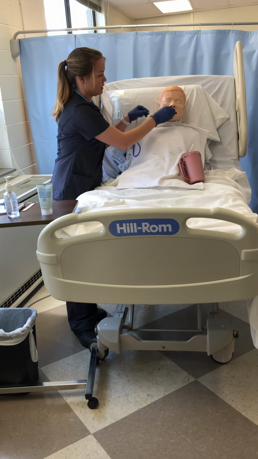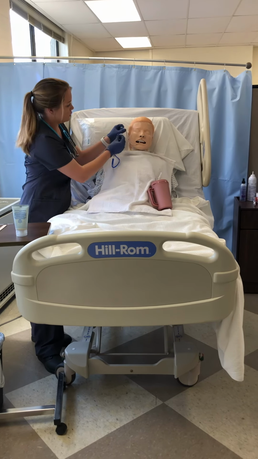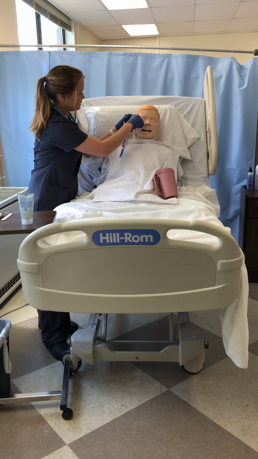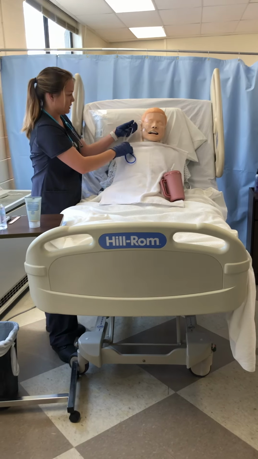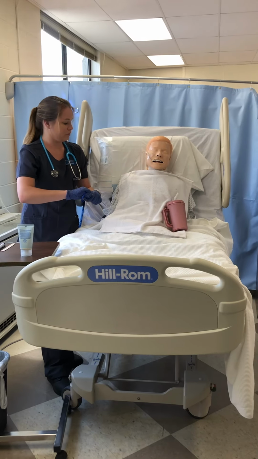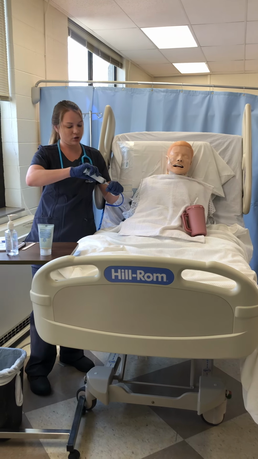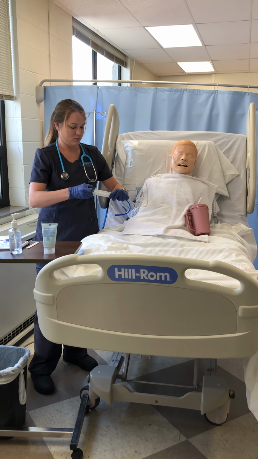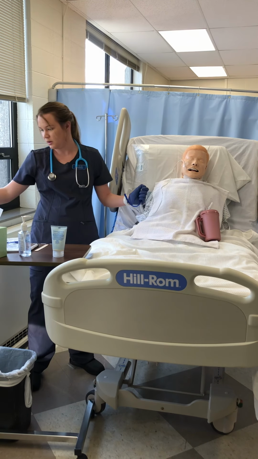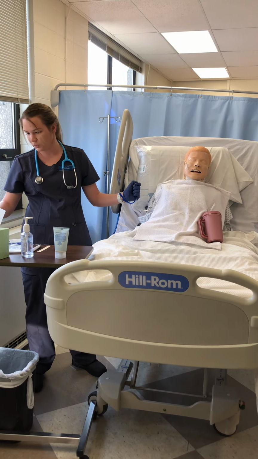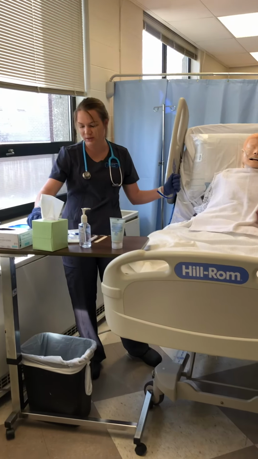I'm also rotating it 180 degrees as I go in. Going to temporarily secure this to my patient's face so I can check the placement. First, I'm going to aspirate pH content. And put it in here. Going to check my pH. And it is below 5, so that is good.